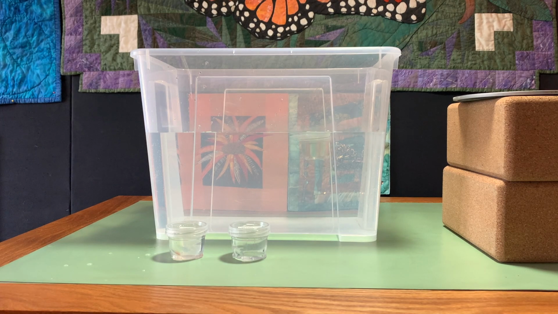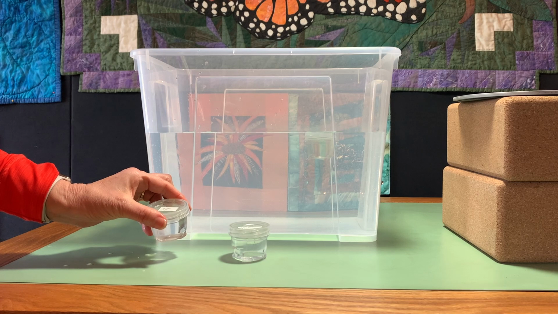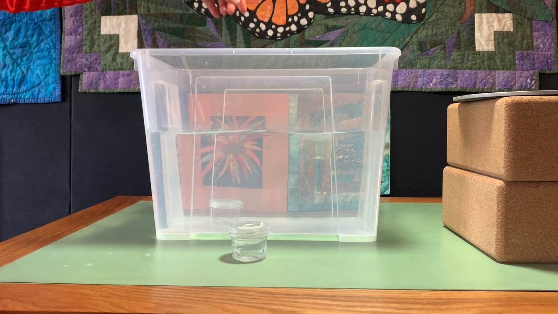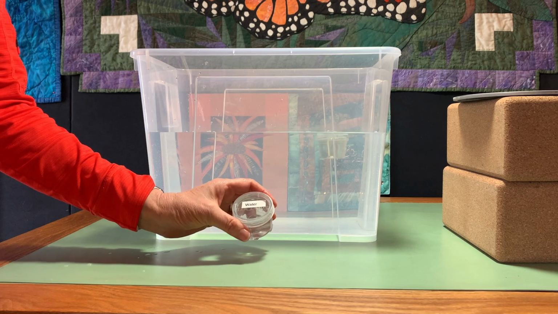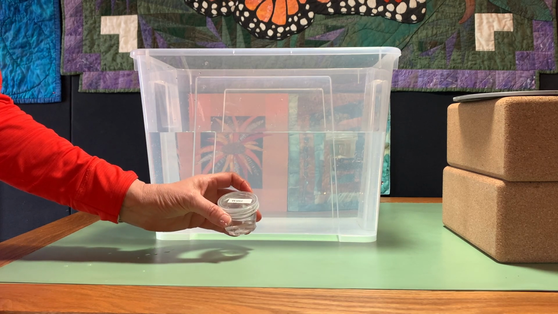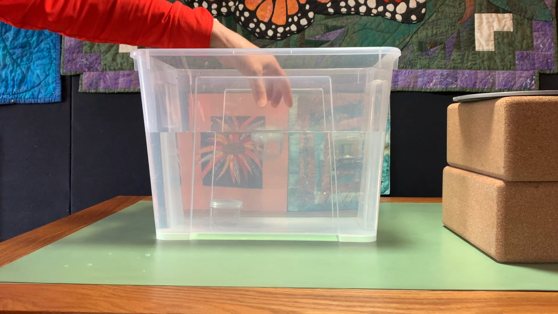Okay, so far, something lighter than water is floating. This is looking good. Now, salt water was heavier than water, so it should sink, right? Let's try it. Ready, steady, go. And it sinks. Now, full disclosure, the weight of the container also comes into play, and this plastic is a little bit heavier than water. So my water container will also sink.